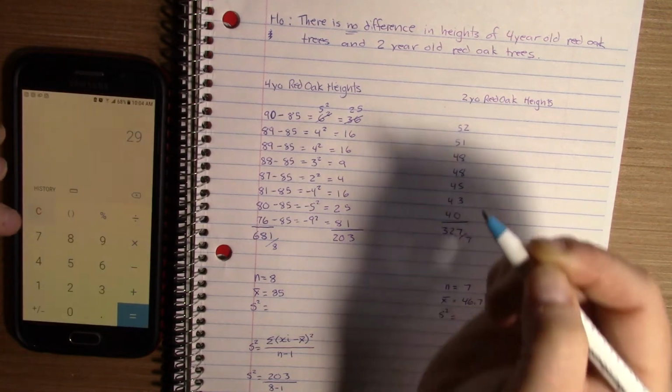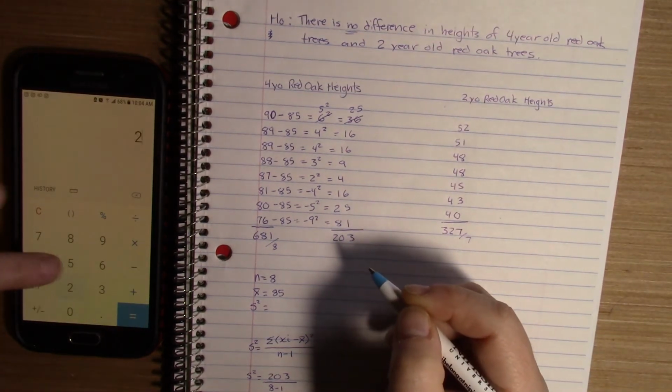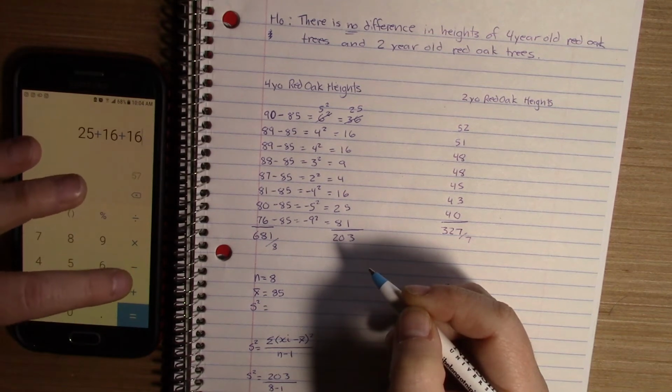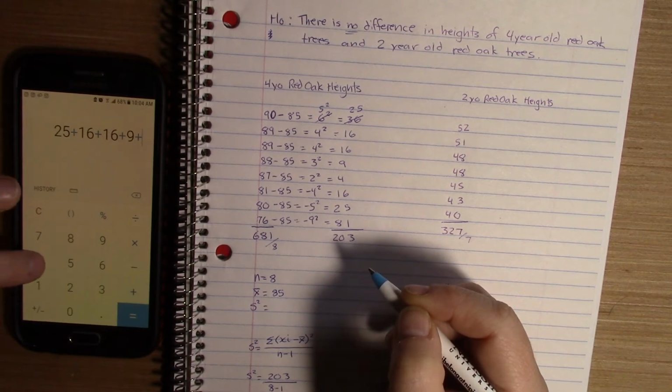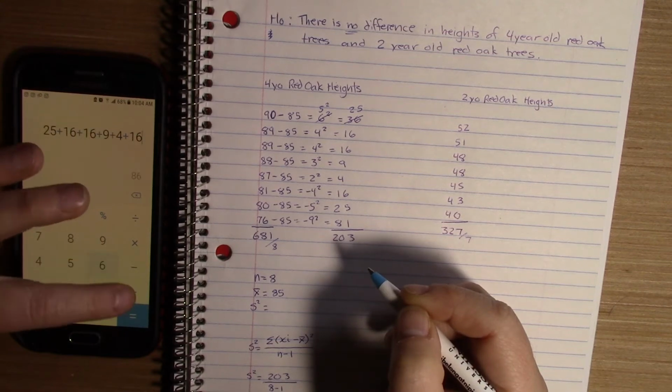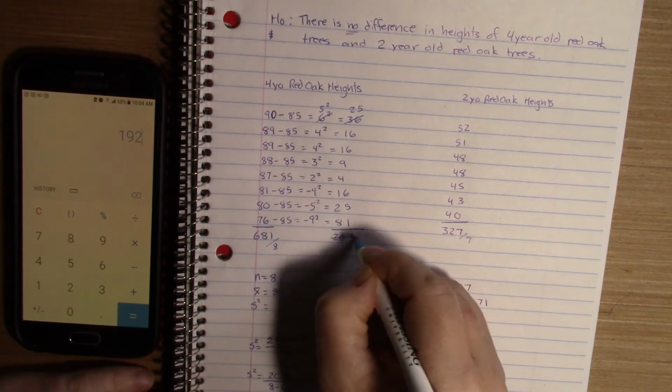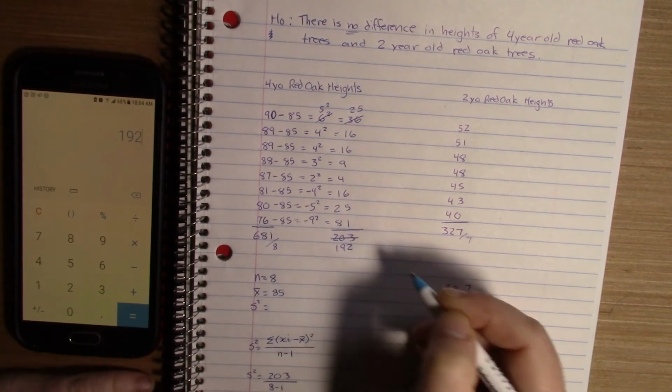I'm going to try that again. 25 plus 16 plus 16 plus 9 plus 4 plus 16 plus 25 plus 81 is 192. That's the number I'm expecting.